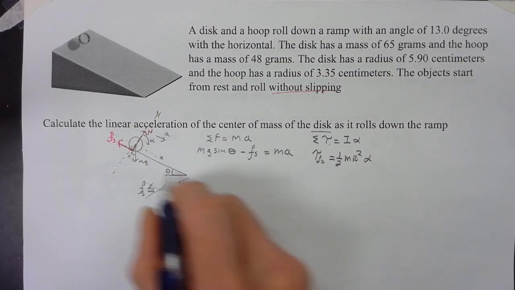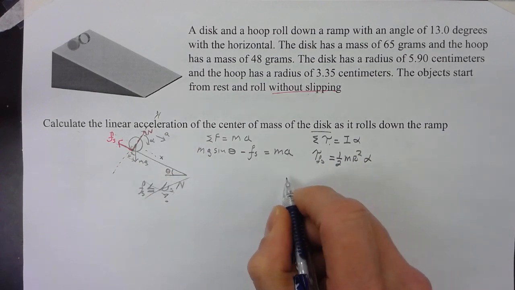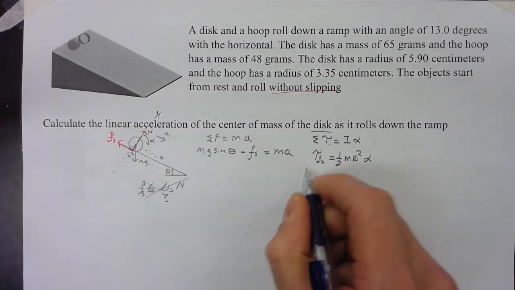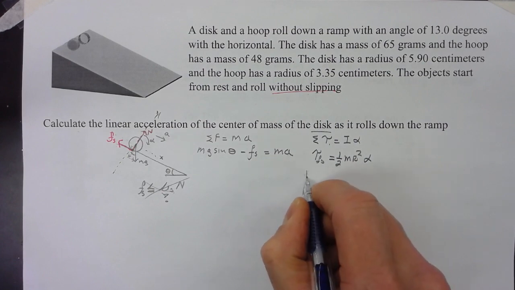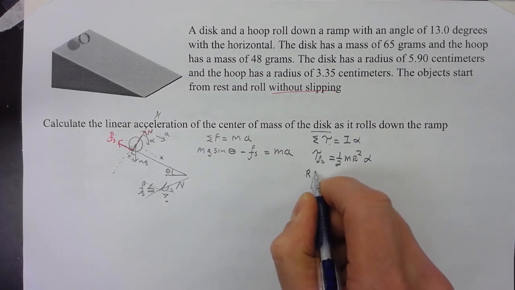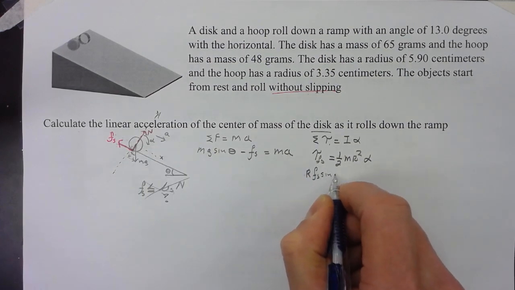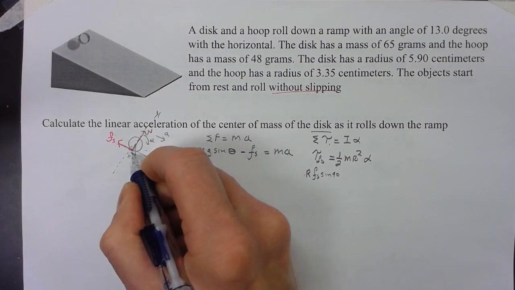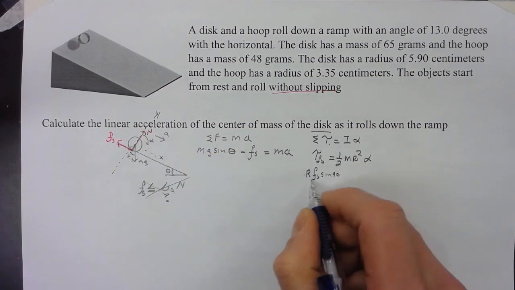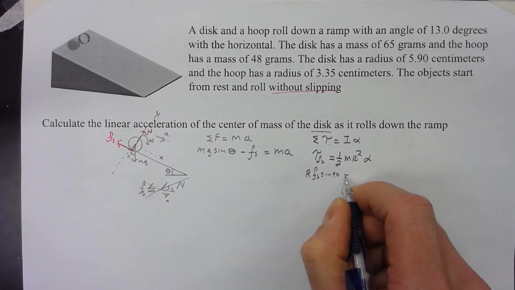Now that torque due to that friction is the lever arm, the radius, which is x, which is the r. I'm just going to call it r. It's the r of my disk. It's the force of static friction, and it would be sine 90, since the angle between that r and that f is 90 degrees. That, of course, is going to be 1.